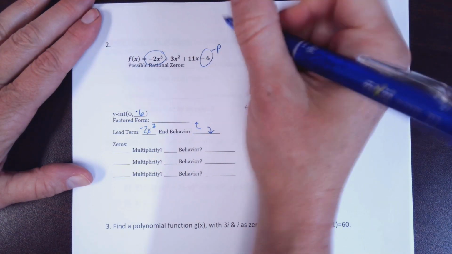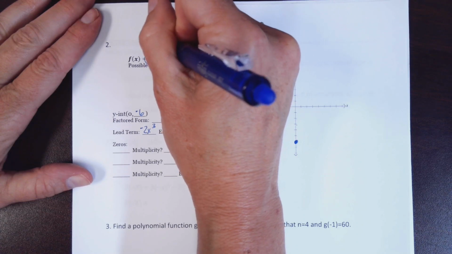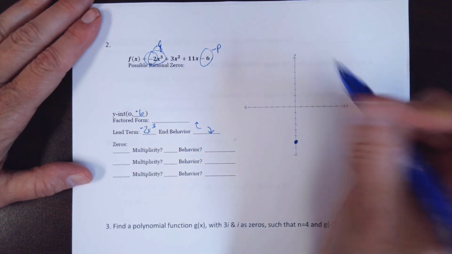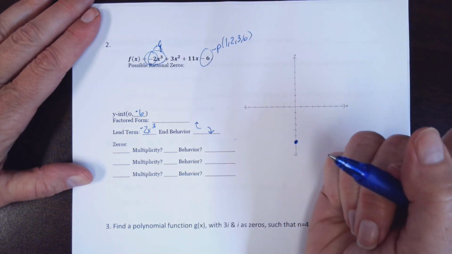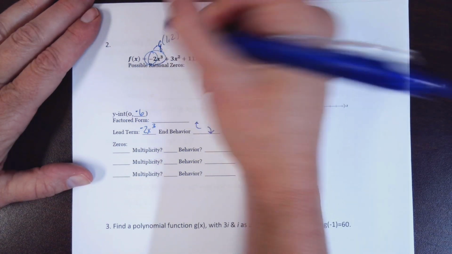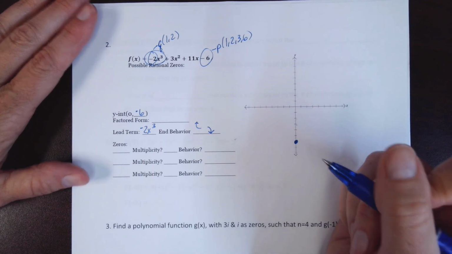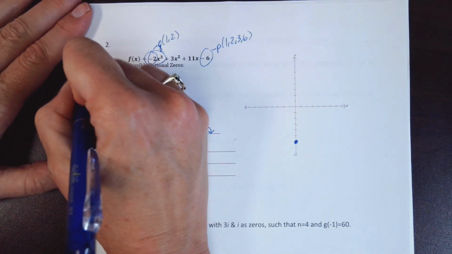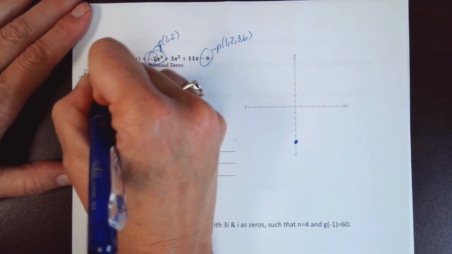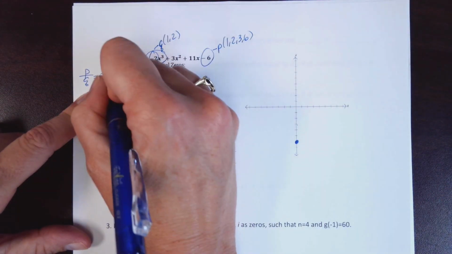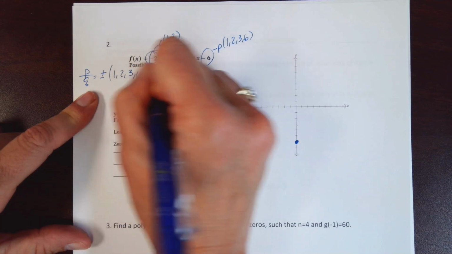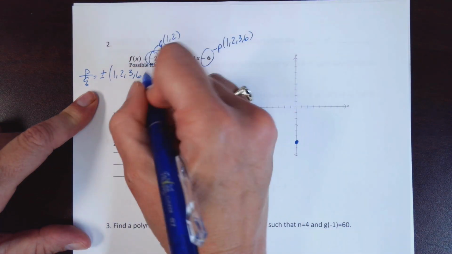Alright, so there's p. Oh, we've got fractions, but that's okay. Hopefully we won't have to use them. So p is going to be 1, 2, 3, 6. Those are my factors of 6. Q, the factors of 2, are 1 and 2. My list of possible rational zeros, plus or minus, I've got positives and negatives. I've got all of that over 1, so I've got 1, 2, 3, 6, and then I've got to come back and put it all over 2.